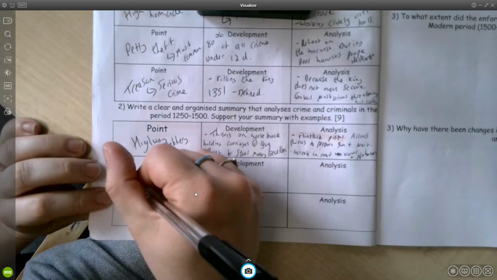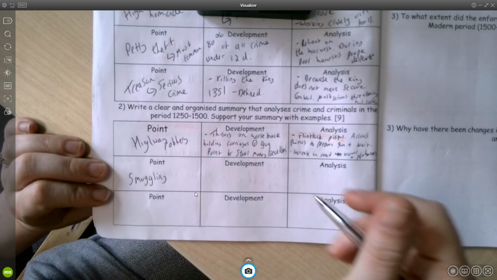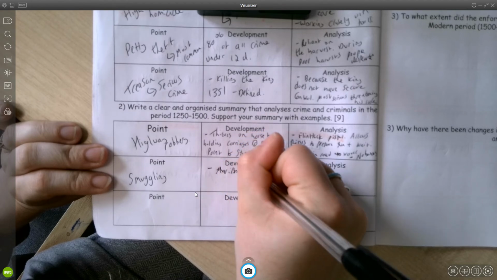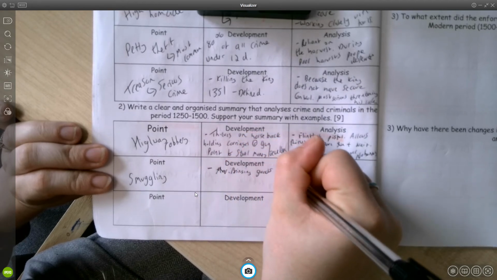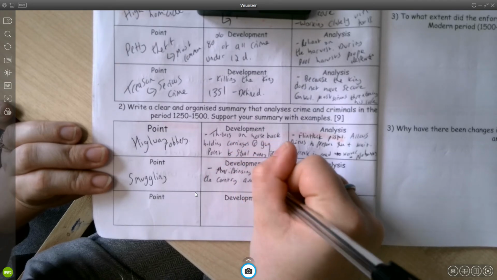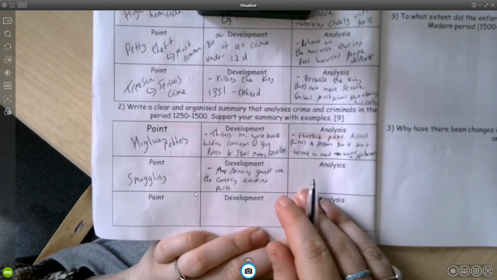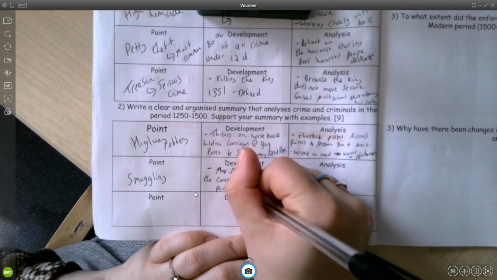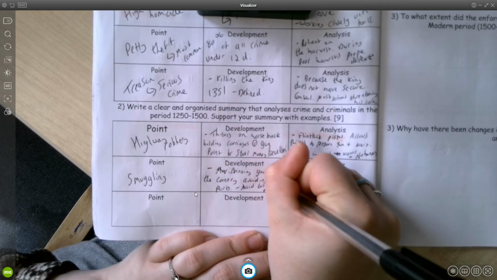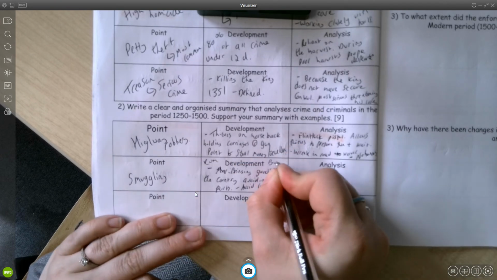Another point, smuggling. Remember, in the development, you should describe what smuggling is. So it's bringing goods into the country, avoiding ports, to avoid customs officials. You could even include some of the goods that were smuggled, such as rum, brandy, silk, tea.